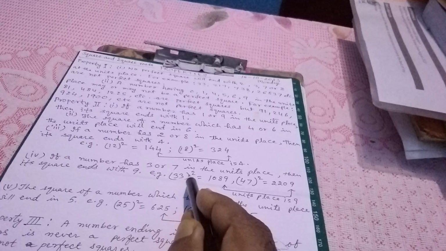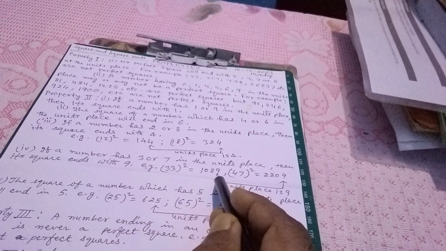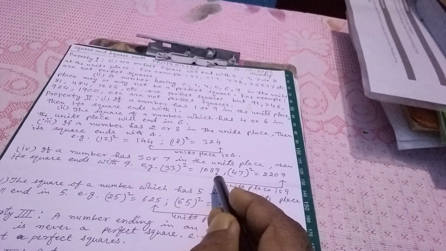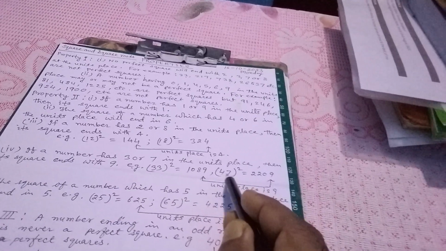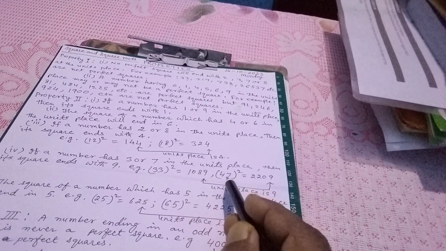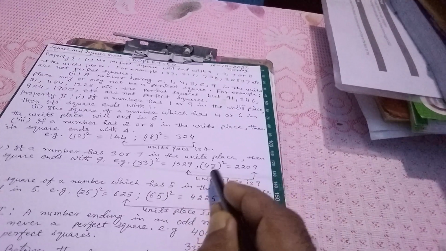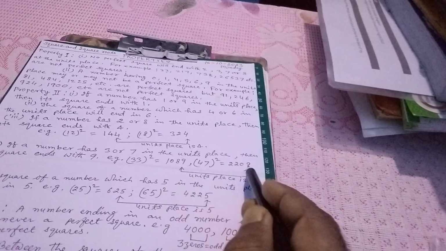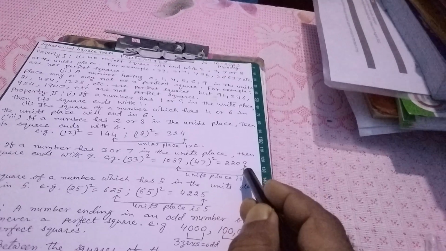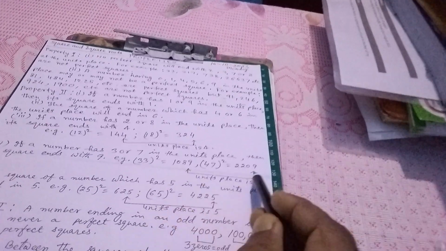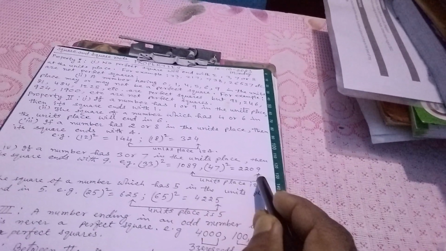So 33 squared equals 1089 and its units place is 9. 47 squared: here the units place is 7, and 47 squared equals 2209, in which the units place is 9. So in both cases the units place is 9.